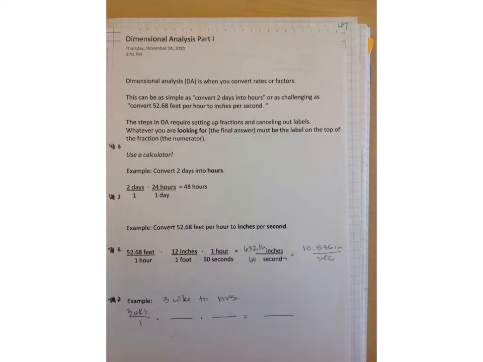Okay, let's take a look at dimensional analysis. It's on page 47. Dimensional analysis is when you convert rates or factors. This can be as simple as convert 2 days into hours, or as challenging as convert 52 and 68 hundredths of a feet per hour to inches per second.